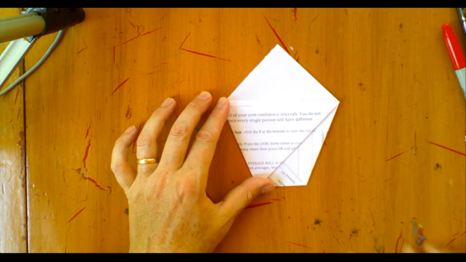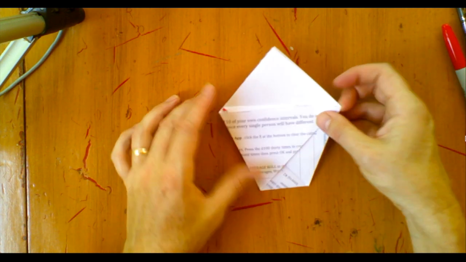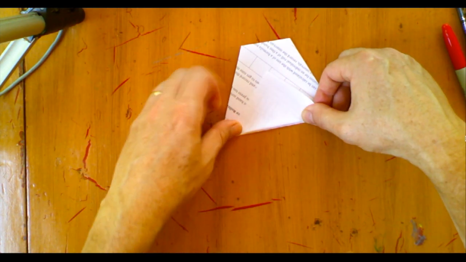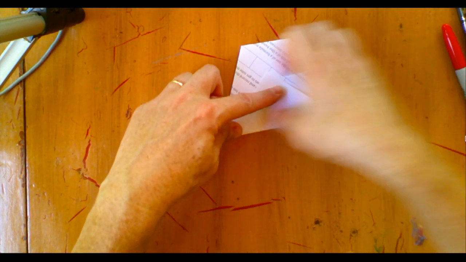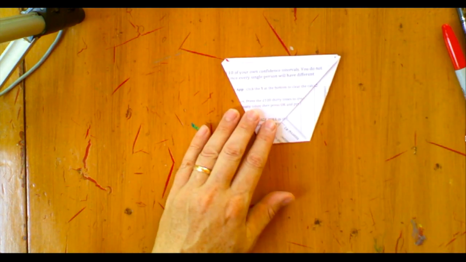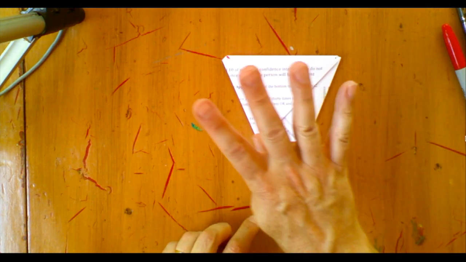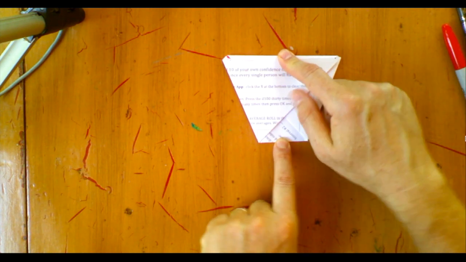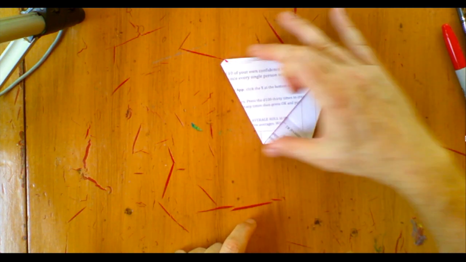Okay? And then, if you've done it correctly, then you can take that top triangle, the last flap, and fold it back against itself like so. And now you've completed the origami project. You've turned this into a trapezoid. A trapezoid has 4 sides, and there is at least one pair of sides that are parallel to each other.